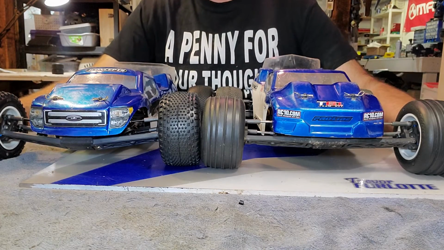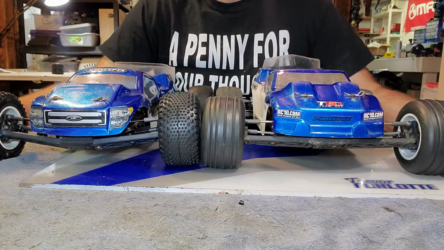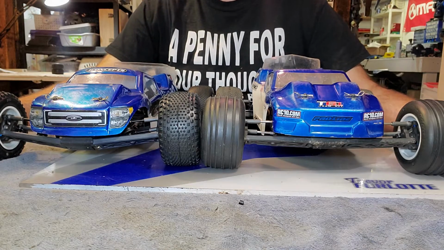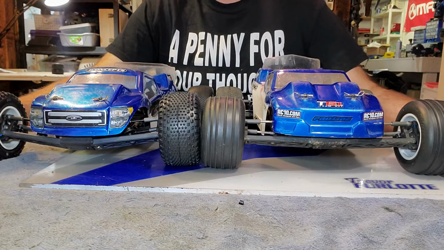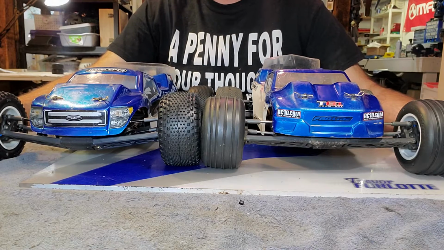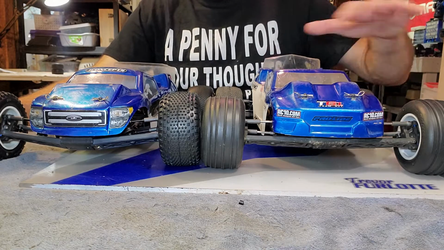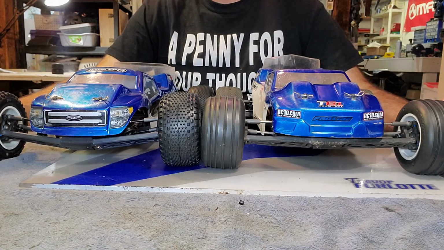RC car racing happens on two main types of surfaces: dirt, and that dirt can vary from loose, untreated natural dirt to clay tracks that have been treated with oil or sugar or other types of additives to not only seal the surface, but to increase the traction level as well.